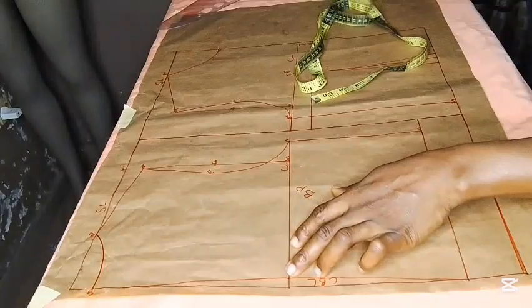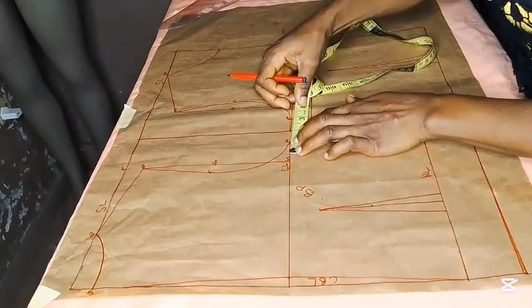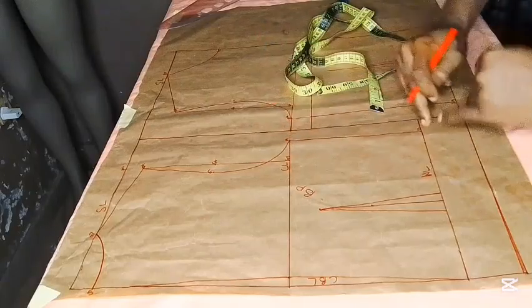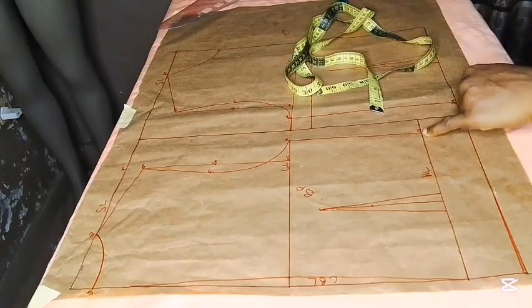So this half inch that I used to remove zip bulge will be replaced on the chest line like this, and I will connect it back to I9.